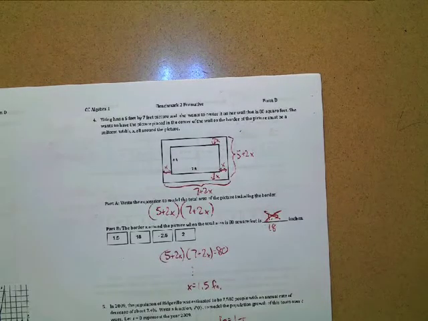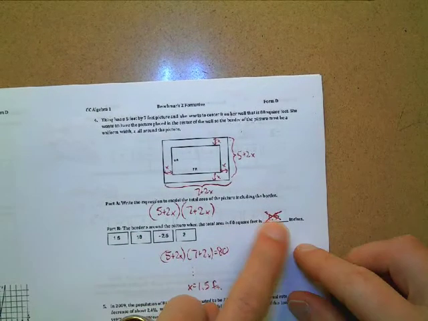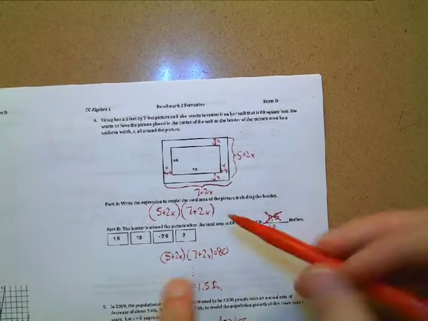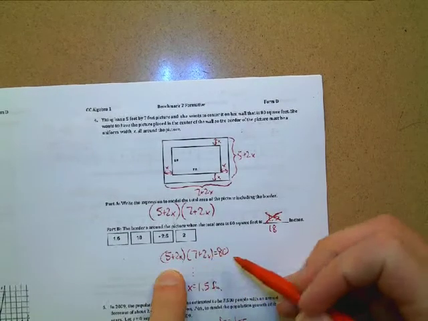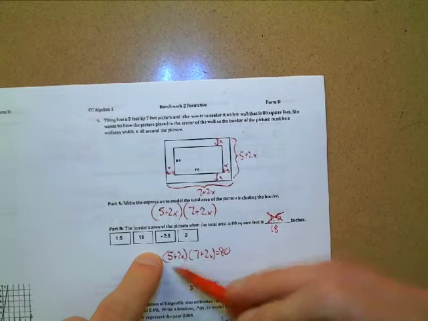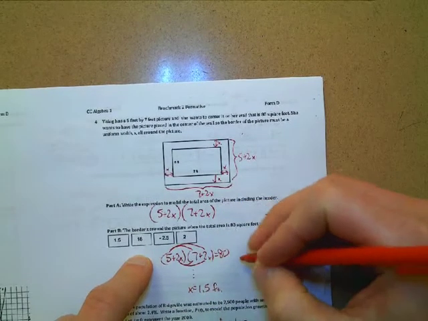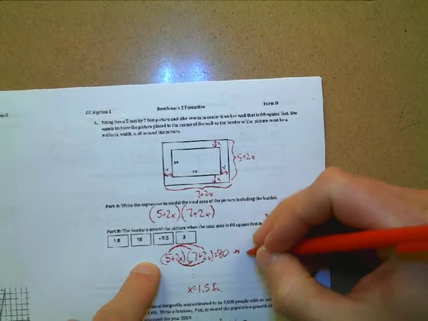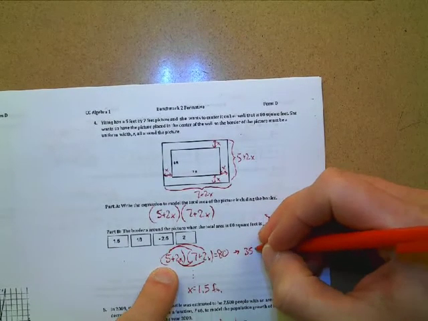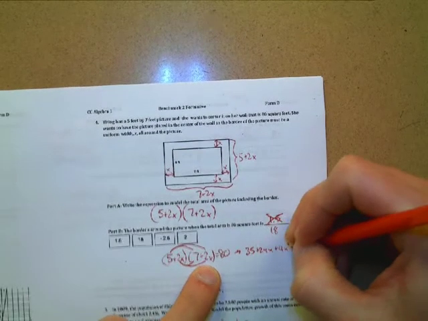Okay. Next, the border x around the picture when the total area is 80 square feet is blank inches. So in other words, we want to figure out what the border is. We take 5 plus 2x and 7 plus 2x, the expression for the area, and set it equal to 80, which is the total area. Then you will need to FOIL this out, right? So you'll multiply it out: 5 times 7, 5 times 2x, 2x times 7, 2x times 2x. I'm going to go this way because I made some space there. So 35, 2x and 7 makes 14x, but 2x and 5 makes 10x, so that's going to be 24x. And then 2x and 2x makes 4x squared equals 80.